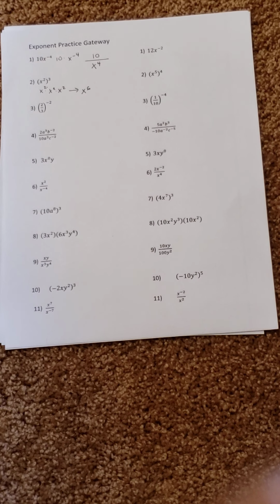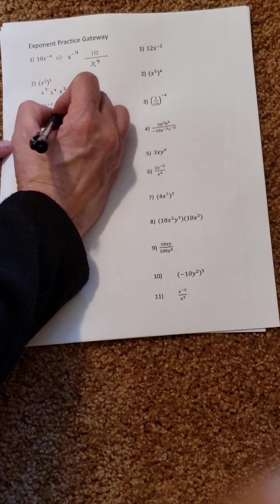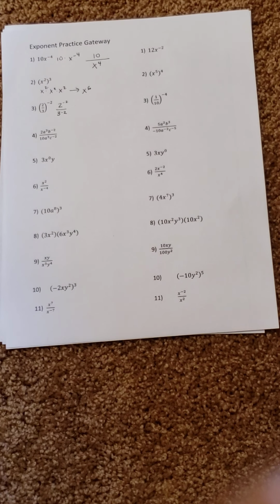Welcome back. The next problem is a fraction raised to a negative exponent. Negative exponents make fractions turn into reciprocals. Here's how. The first thing I notice is that there are parentheses. I'm going to break this fraction apart and say 2 to the negative 2 over 3 to the negative 2. That's not simplified because there's negative exponents.